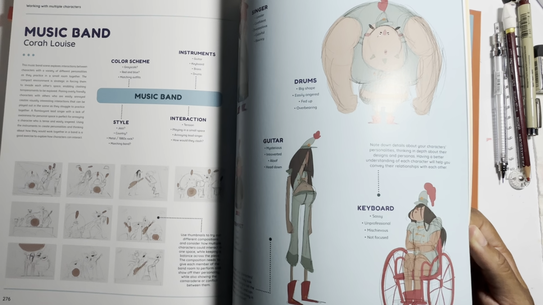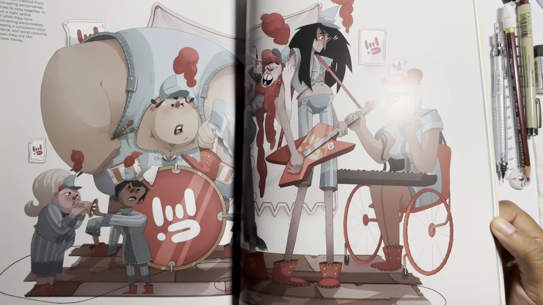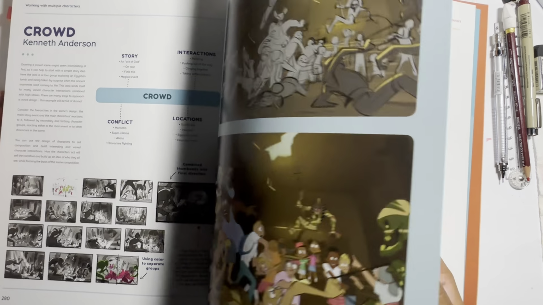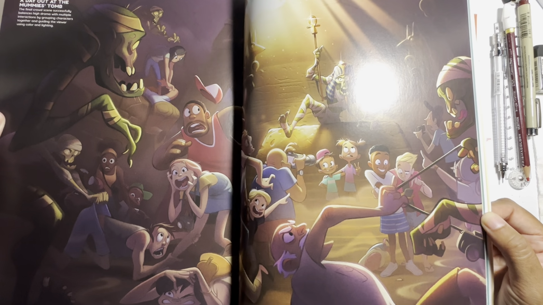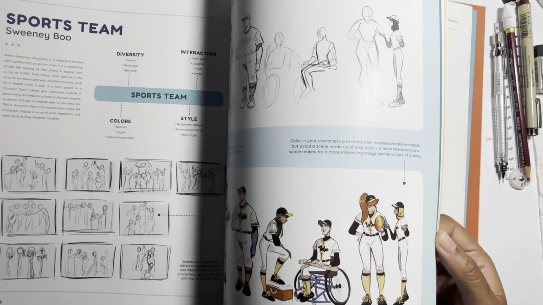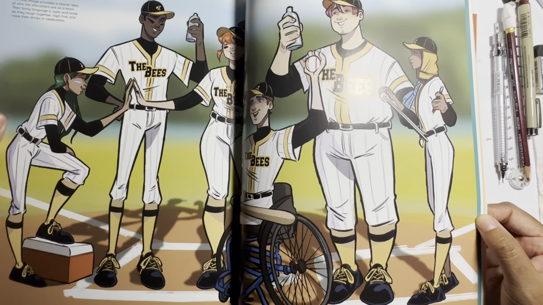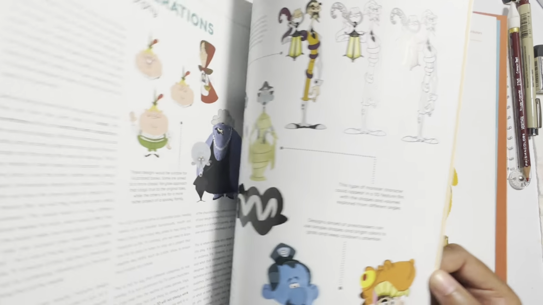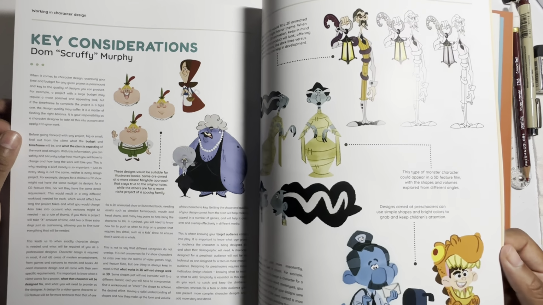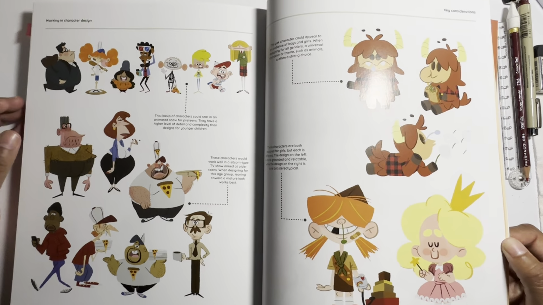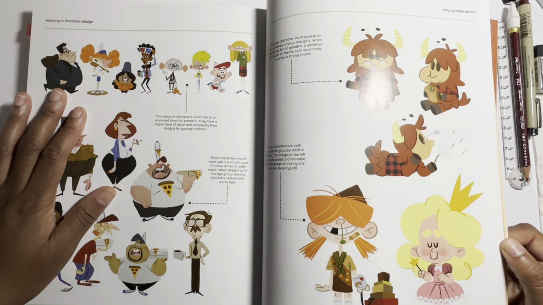And then you have music band, and it talks about the characters, and then the final image. And then you have crowd. This one is very detailed. It's got a lot going on here. Sports team, and then the final image. And then it talks about working in character design. And I think they have a whole separate book. I think it's in the children's illustrator one, where they have a whole section of working as well.